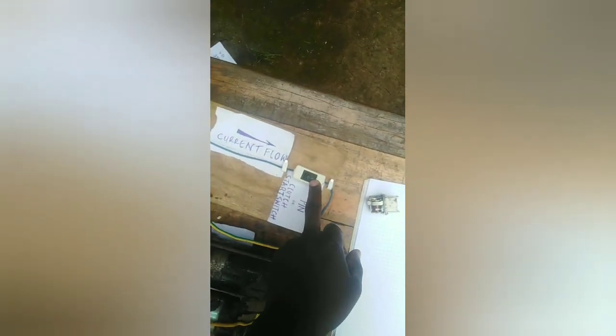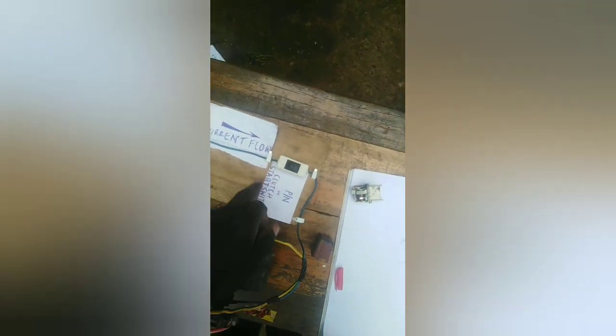Yeah. So for the park neutral switch, the car won't start unless it is in parking gear or neutral gear, or for the manual cars you've depressed your clutch pedal. So this is for safety purposes.